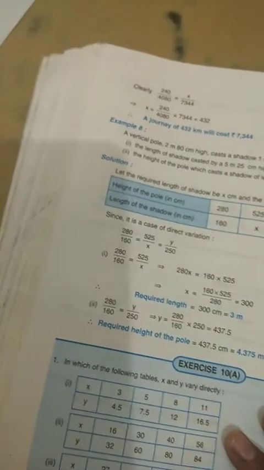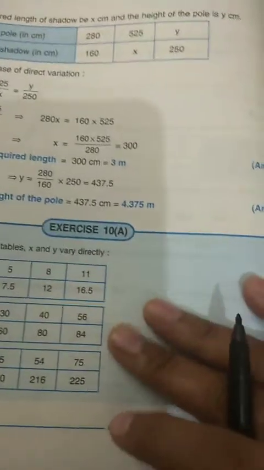The next is the exercises. These boxes questions you have to do by yourself, and if you have any problem you can ask your doubts.